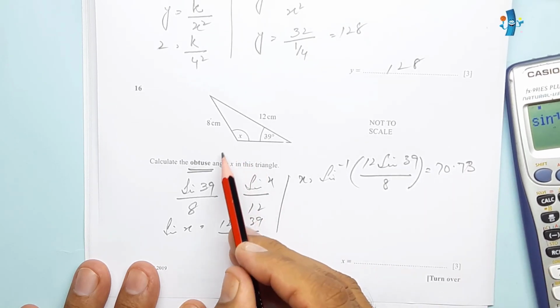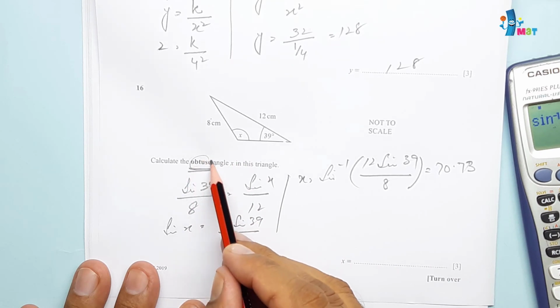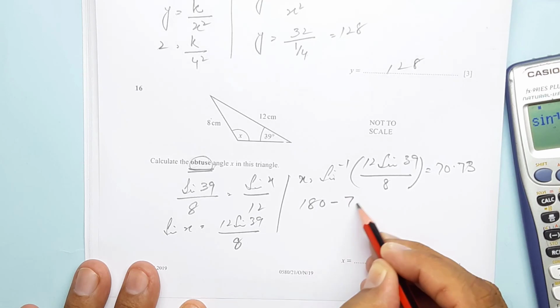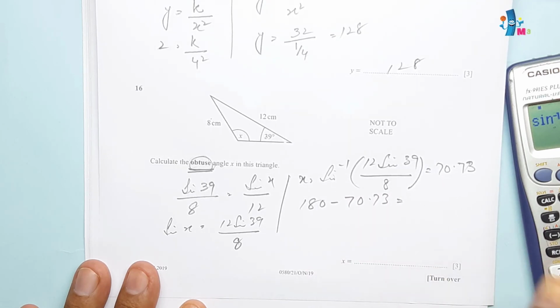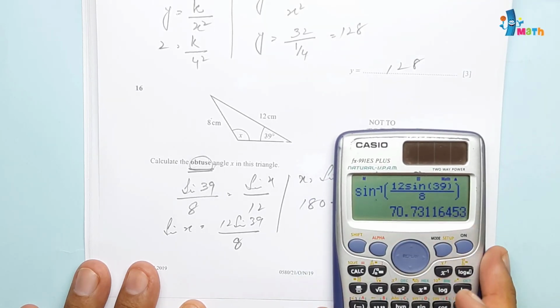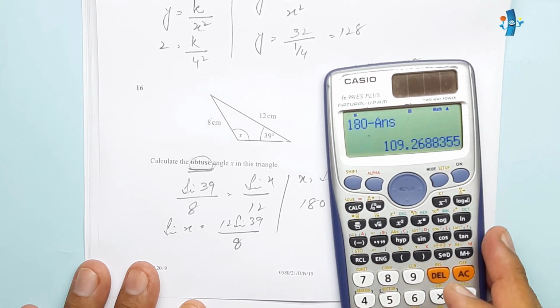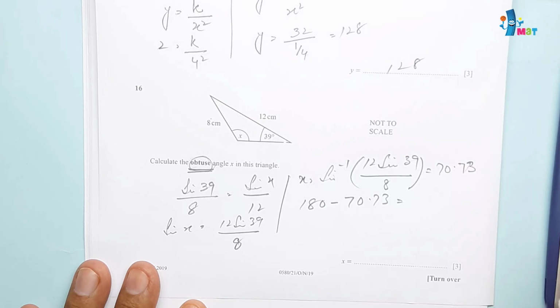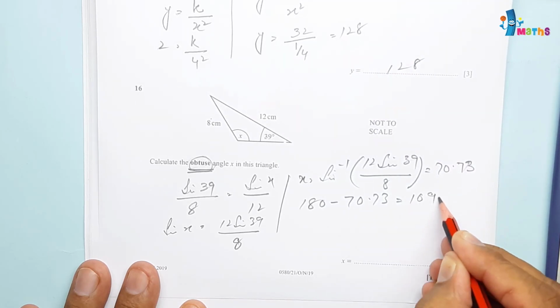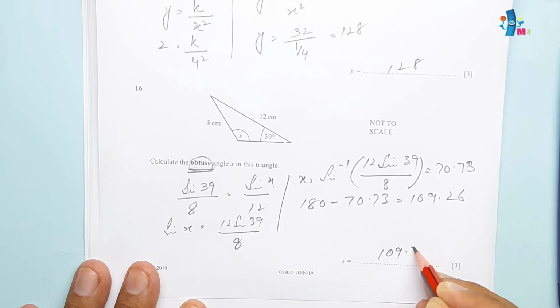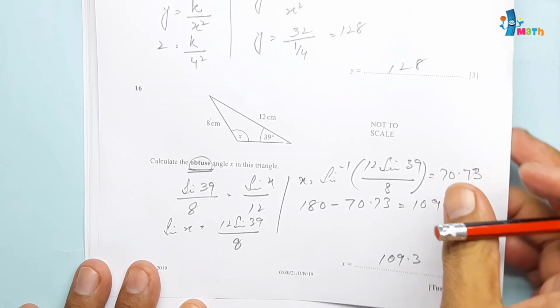But they are saying that we need an obtuse angle. For the obtuse angle, 180 minus 70.73 will be equal to, I am keeping all the digits and writing 180 minus answer. This will be giving us 109.26, and we can round it to 109.3. This will be the obtuse angle required.